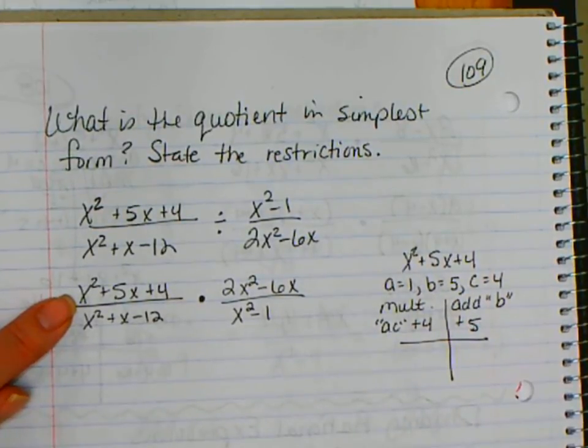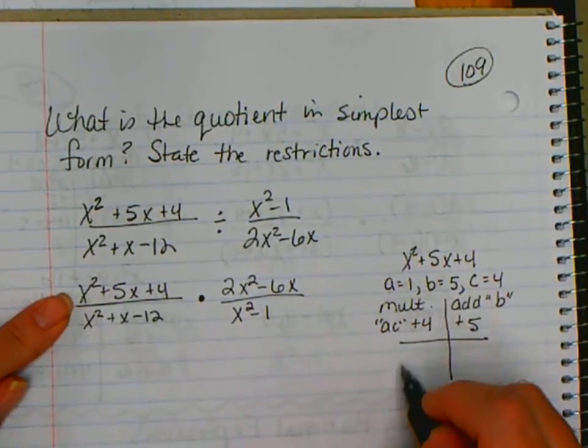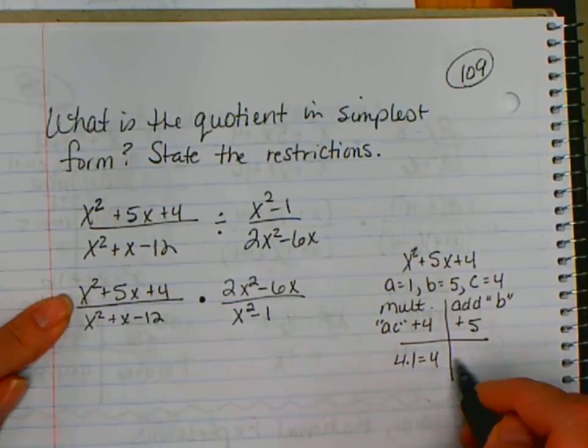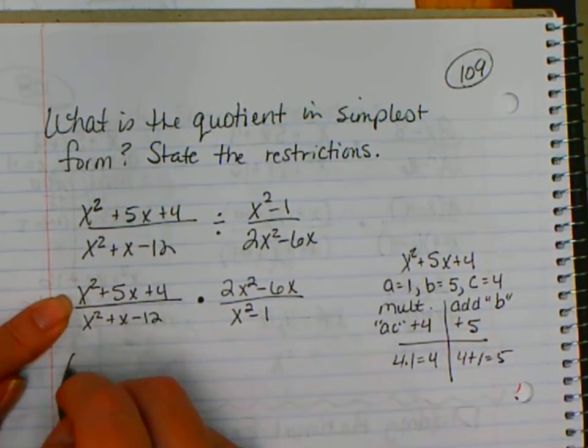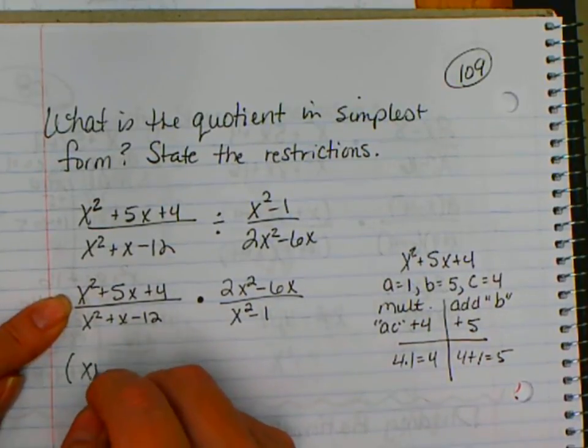I need two numbers that multiply to get positive 4 and then add to get positive 5. 4 times 1 is 4. 4 plus 1 is 5. So that's x plus 4 and x plus 1.